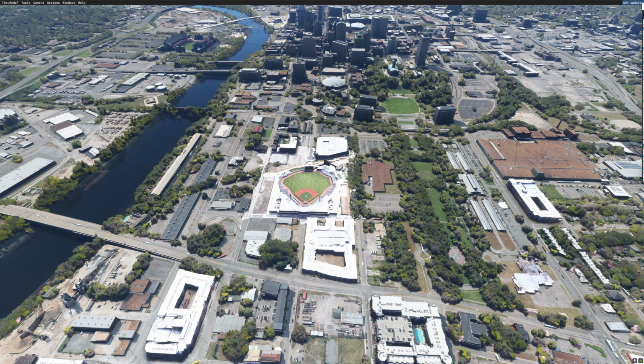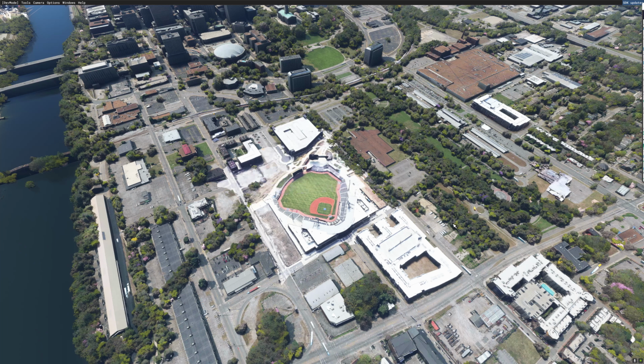Okay, back in Nashville, you will see that I was able to bring the Nashville Sounds baseball stadium into the sim by using the tool I mentioned earlier. And it looks pretty good all the way down to the guitar that's out in center field. Now let's move over and see what Ascend Amphitheater looks like.